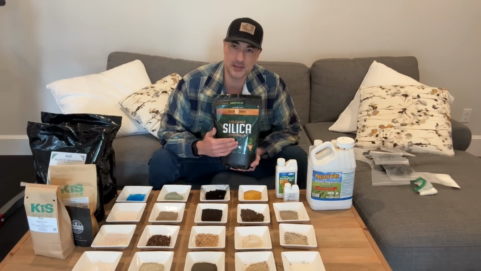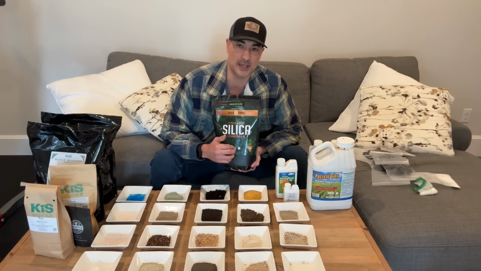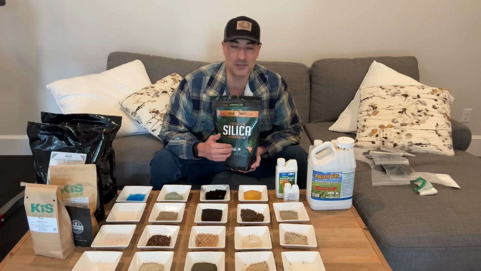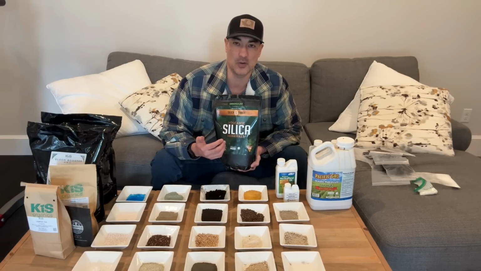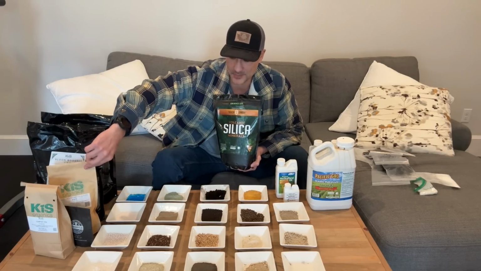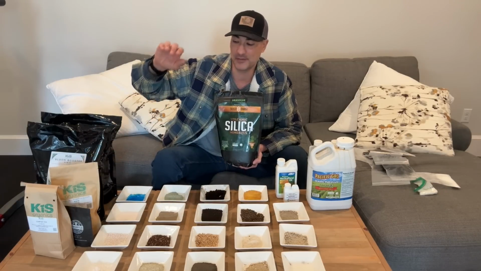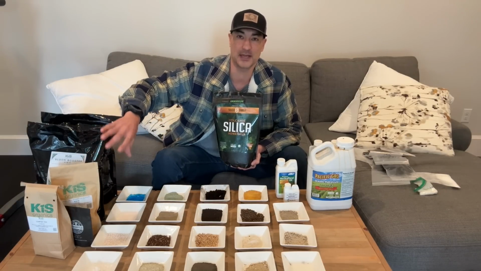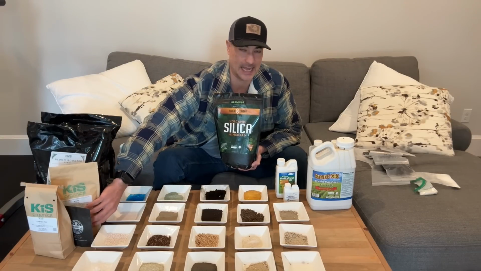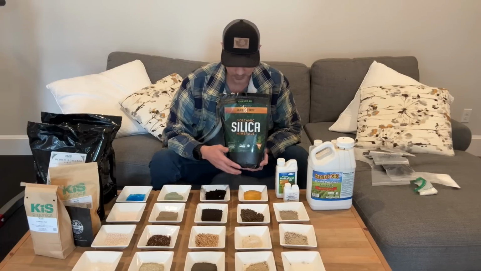But essentially there are three different sources of silica that we can use in our garden, and they have different availability to the plant. So the first one would be amorphous, and that's what this egg sil is. It's one of the most plant available forms of silica because it converts to silicic acid, and then the plant can take that up.